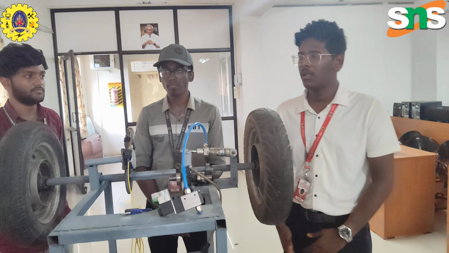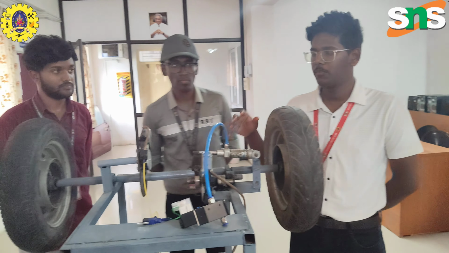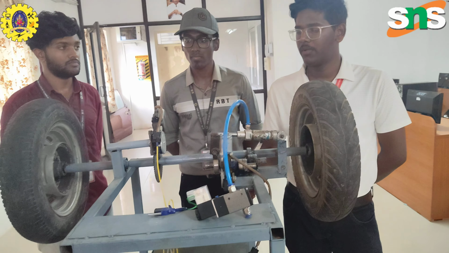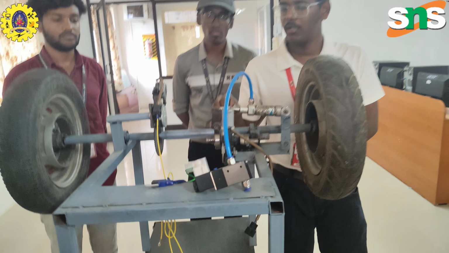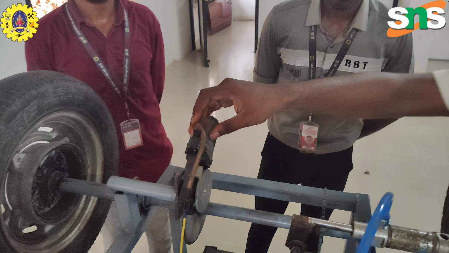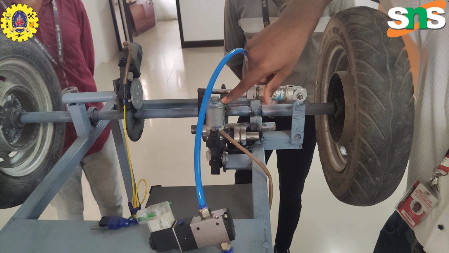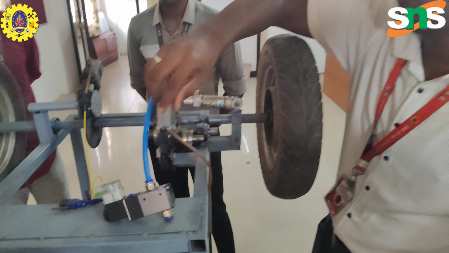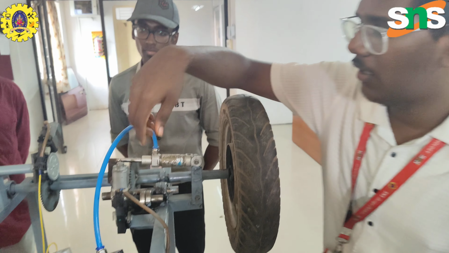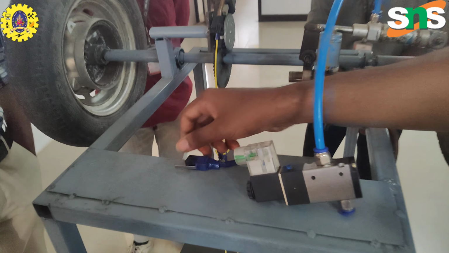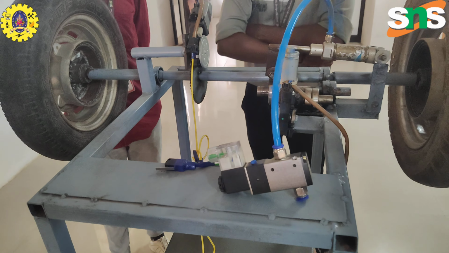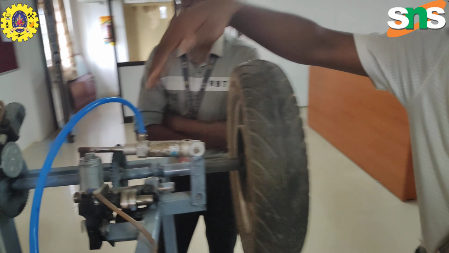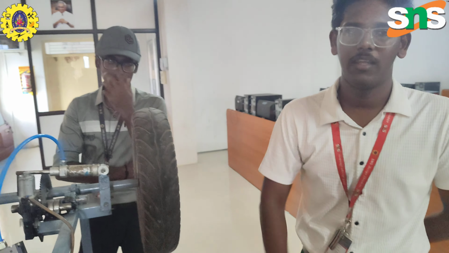Hello everyone, I am Surya. I am going to tell about the components in this particular pneumatic braking system. Here we have the wheel mounted on a shaft, and we also have a braking system, a regenerative component system, and a solenoid valve which sucks air from the atmosphere and delivers it through the pipe. We also have a switch for applying the brake. Each component will be explained by Hariharan.